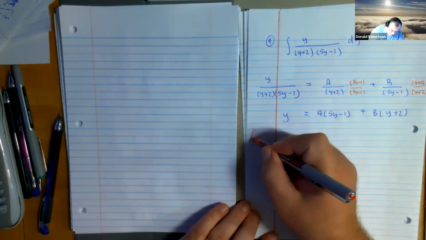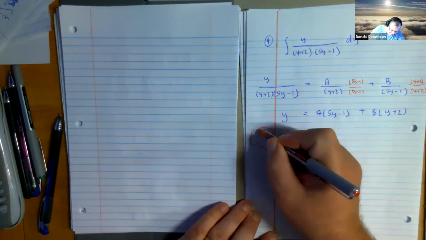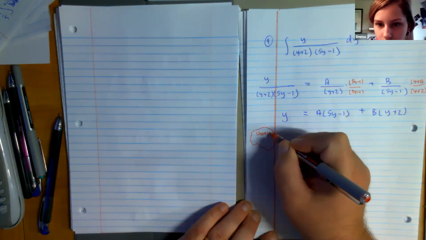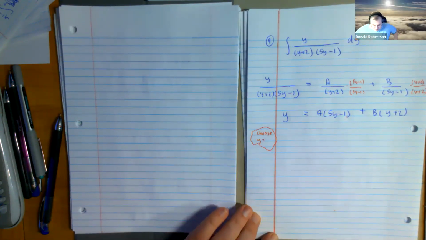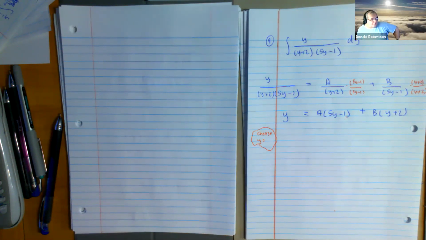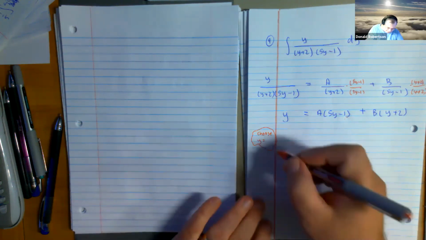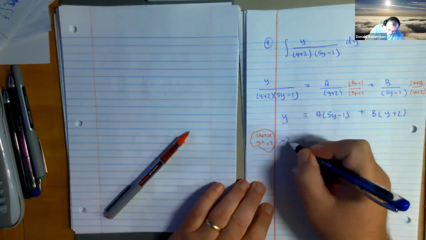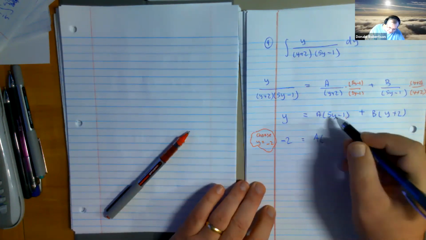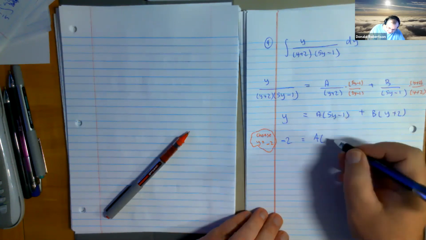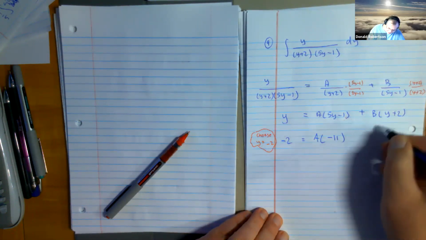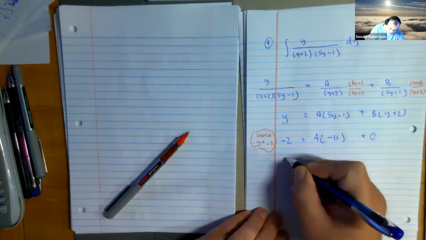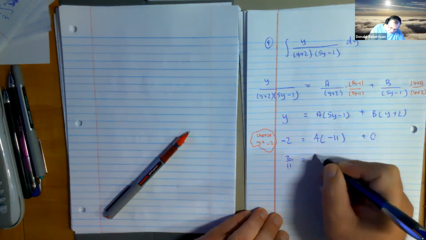And now we get to the choose thing, right? Mm-hmm. So it's going to be choose y equals. These are a bit easier because it doesn't matter which one you pick first or second, right? They both work. So give me a y value to choose. -2. Right. And if you pick -2, this guy is -2. This is a. 5 lots of -2 take away 1 is -11, and that's 0, which makes a positive 2/11.